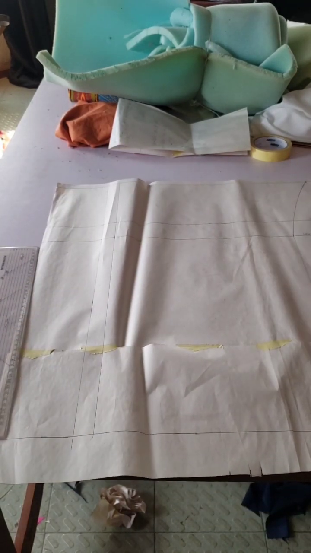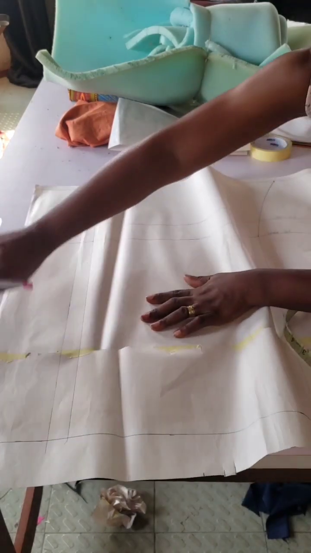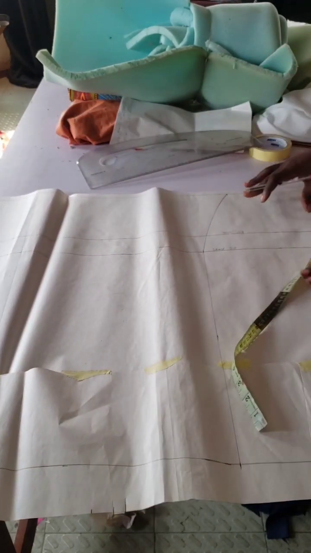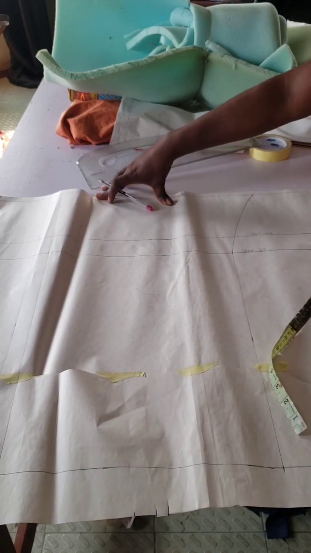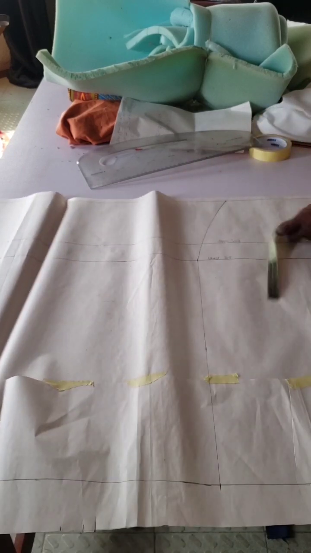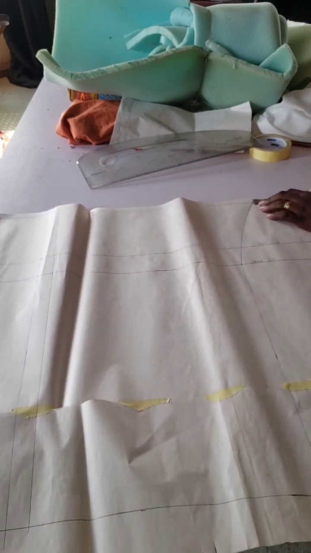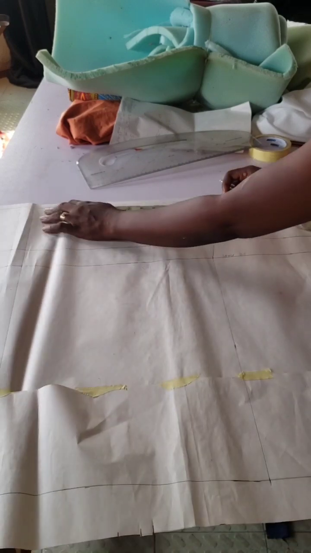So what we measured on the waistline for the front is what we are going to measure on the waistline for the back, and also on the hip line, and also on the hem line. So we measured 10.25 here. We're also measuring 10.25.